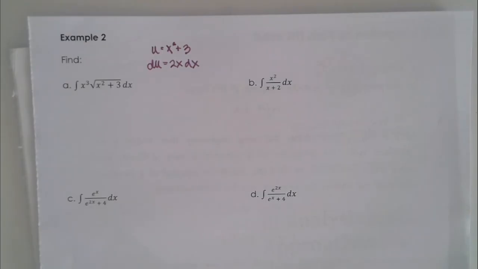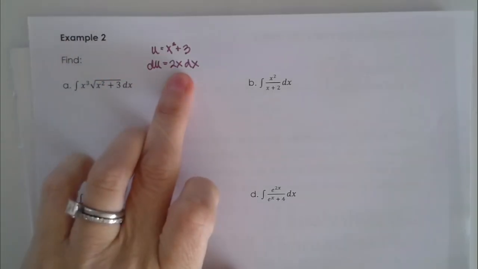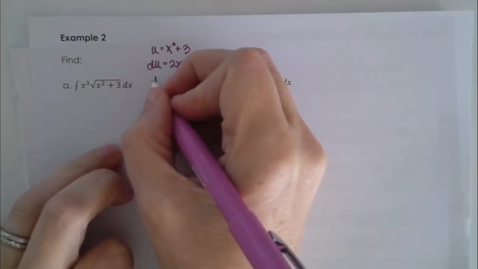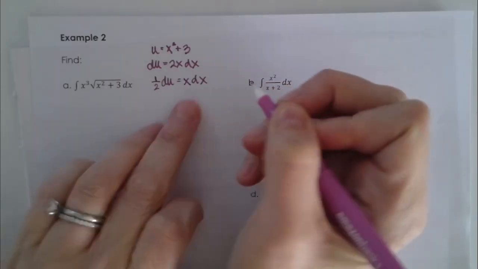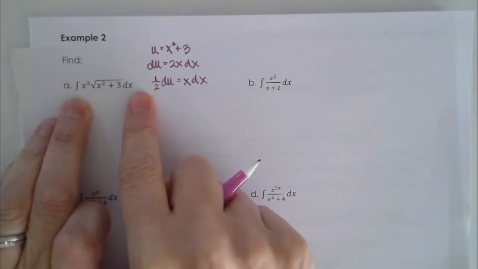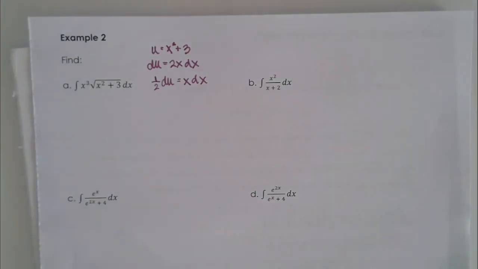Okay, so now I'm going to start trying to do some substitution and see what I've got left over, because hopefully you're seeing that this is not going to replace everything that I need. So I don't see a 2 in here that I'm going to need to replace, so I'm going to go ahead and divide. So I've got half of du is equal to x dx. Now the x is still helpful because I do have an x to the third dx, so I'm going to go ahead and look at that.